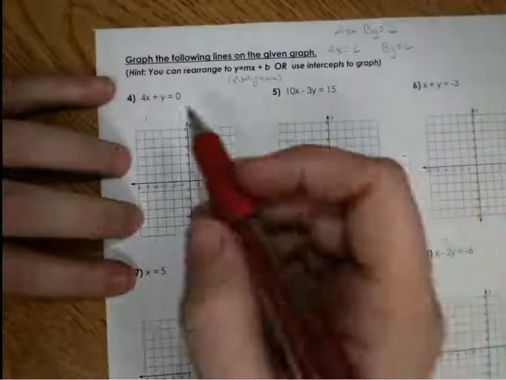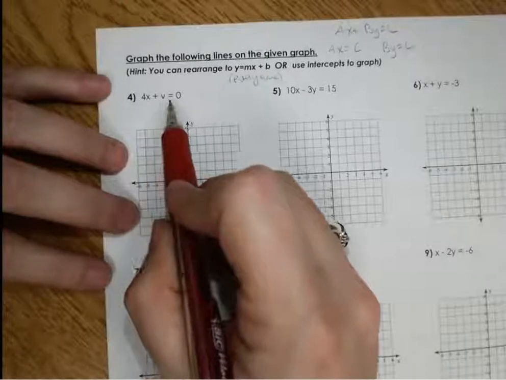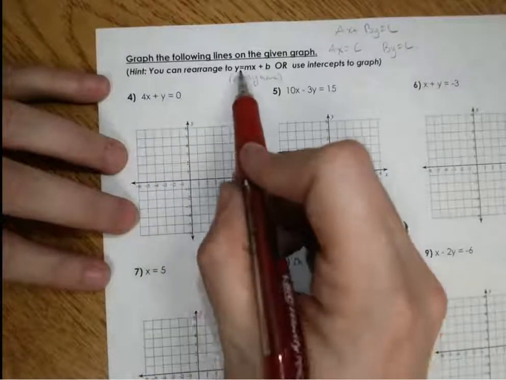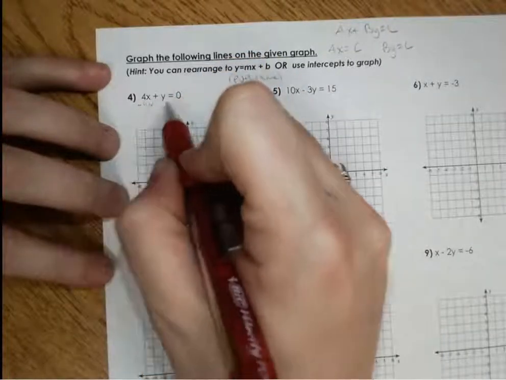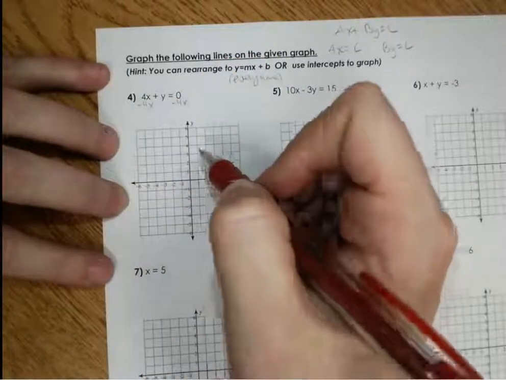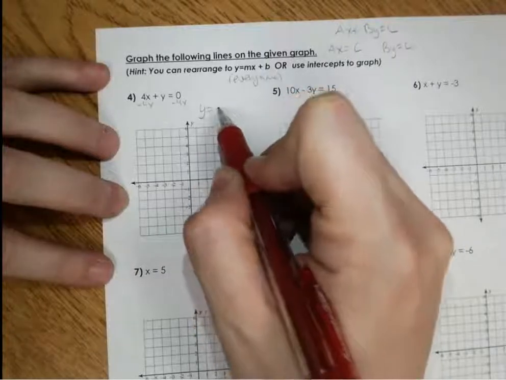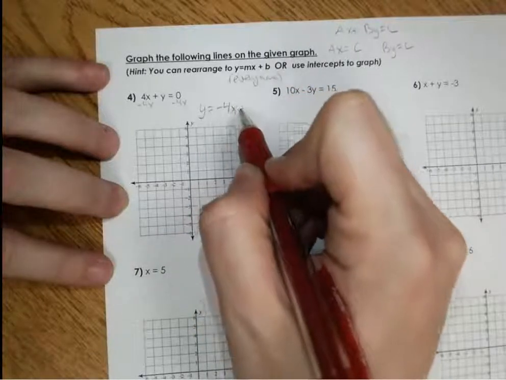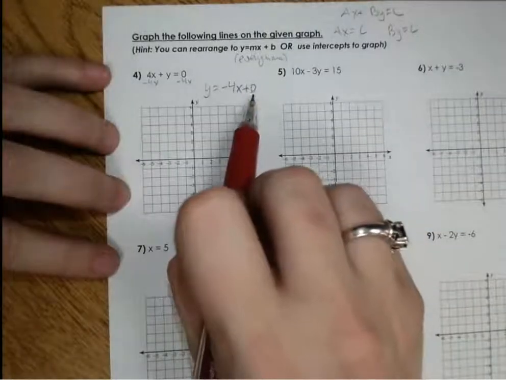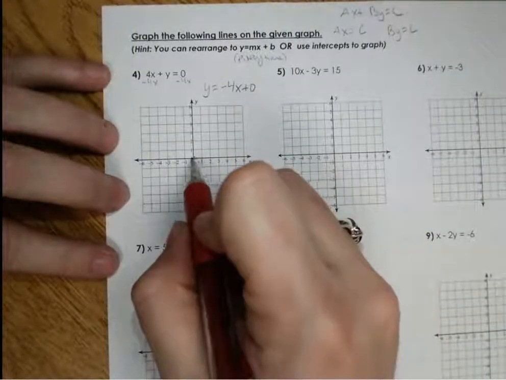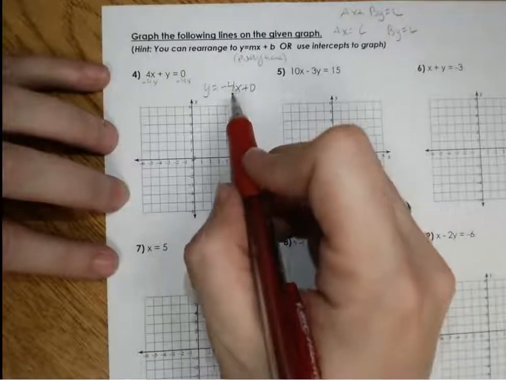Right here, 4x plus y equals 0. I'm going to put it in y equals mx plus b. To do that, I'm going to subtract 4x from both sides. I end up with y equals negative 4x plus 0. So that means my y-intercept is 0.